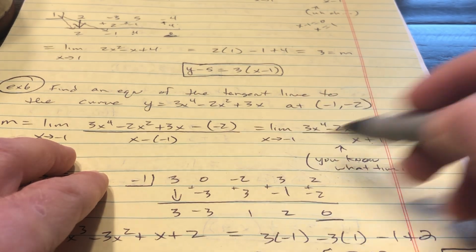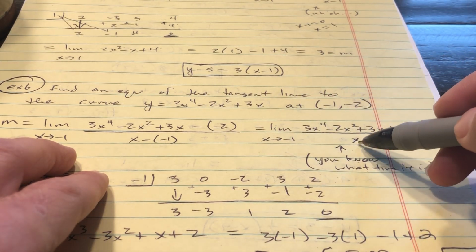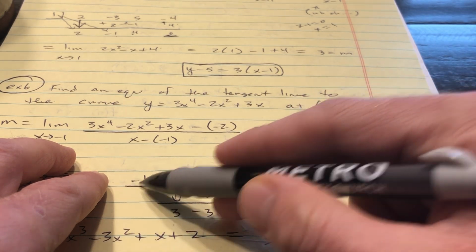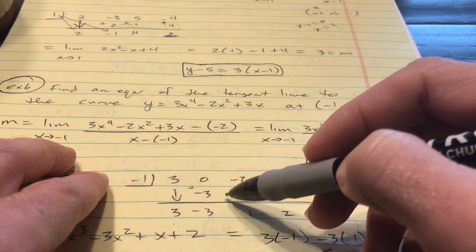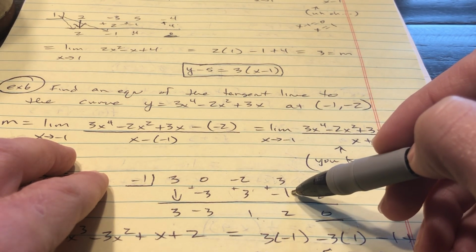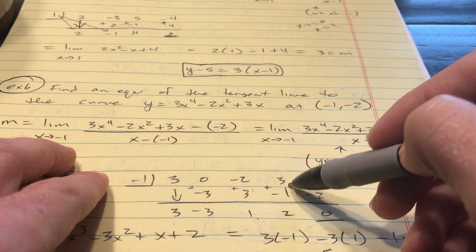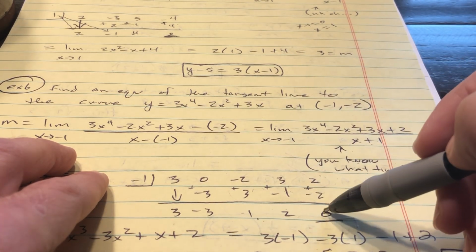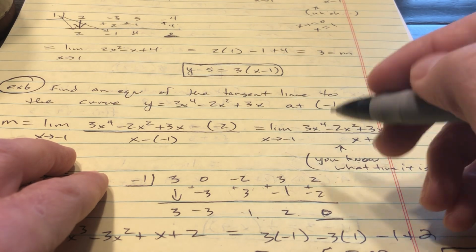I bring down the 3 because 3 divided by 1 is 3. Negative 3 times 1 is a negative 3. I add them up. Negative 3 times negative 3 is a positive 3. I add them up. Negative 1 times 1 is a negative 1. I add them up. Negative 1 times 2 is a negative 2. I add them up. I get 0, which means x plus 1 is a factor.